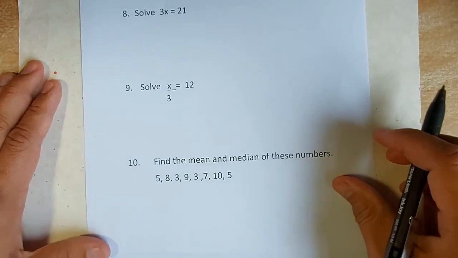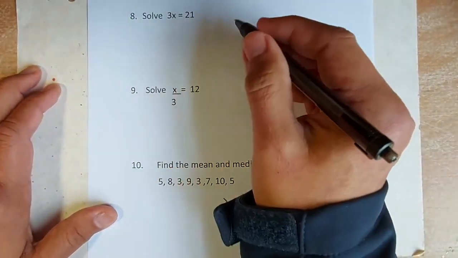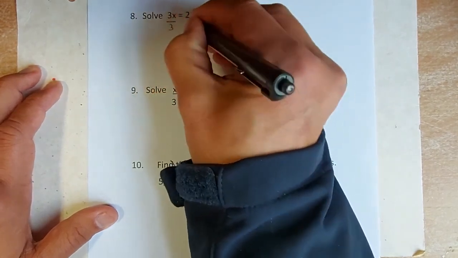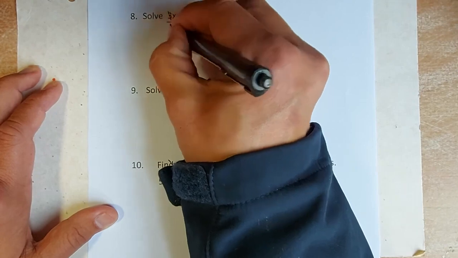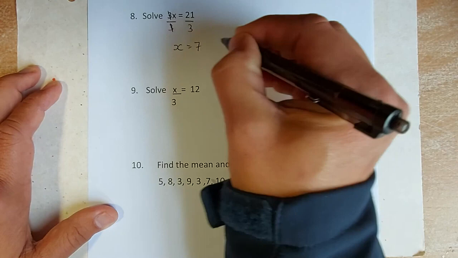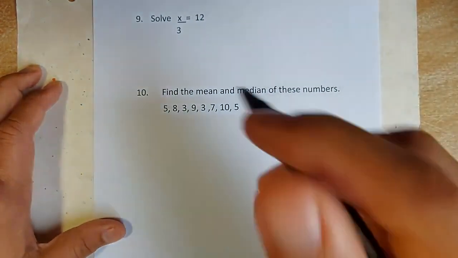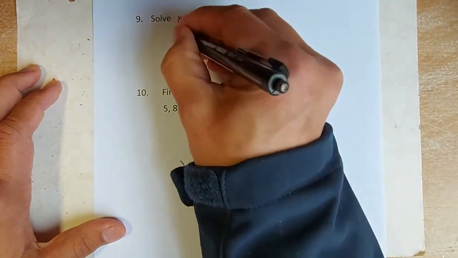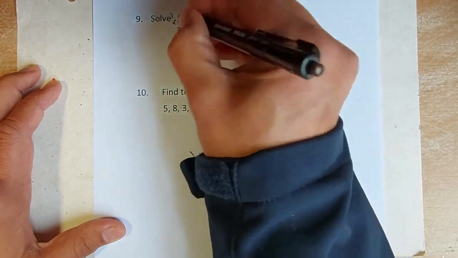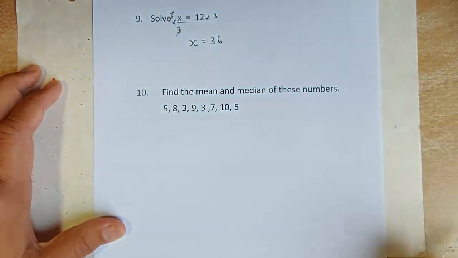Okay, the first one is simple algebra. It's a one-step method. So if you have 3x equals 21, to get rid of the 3, you don't minus but you divide. You divide by 3 on both sides. 3 divided by 3, put it in your calculator, is going to be 1. So x equals 21 over 3 is 7, and that is another mark. Okay, proceed now. x divided by 3 equals 12. To get rid of the 3, you multiply by 3 on the left. You must multiply by 3 on the right. The 3 will cancel out, so x equals 36.